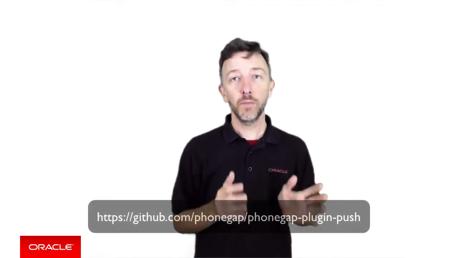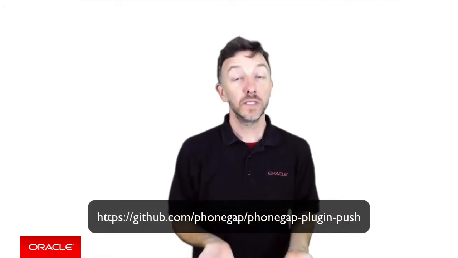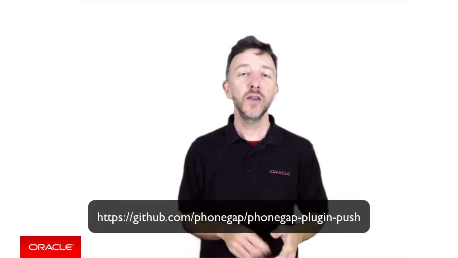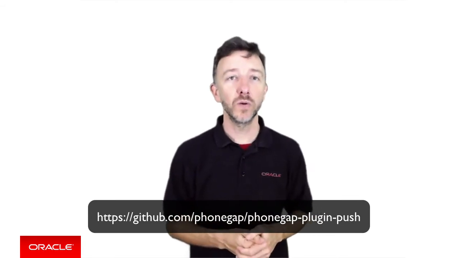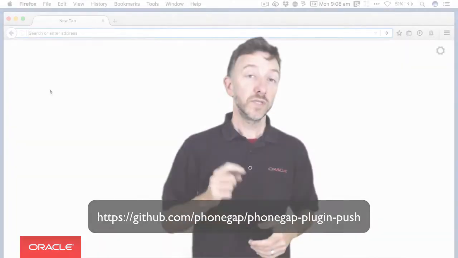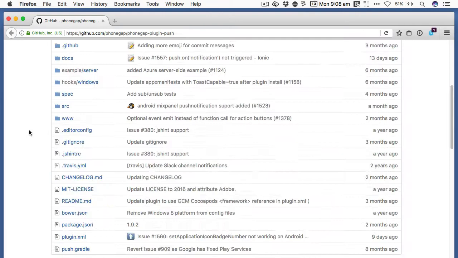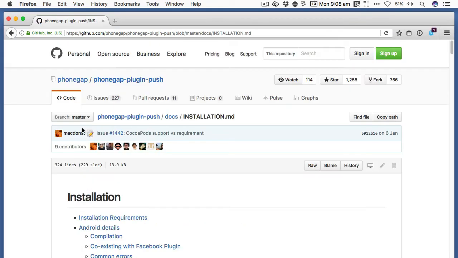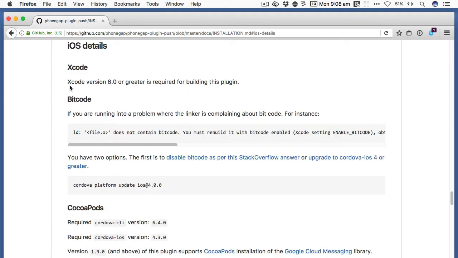Now, Cordova plugins come and go, but at the time this video was created, a popular choice is PhoneGap Plugin Push, available under an MIT license free of charge, and you can see its documentation at this URL. In order to install this plugin, via the install page and iOS subsection, we can see the plugin requires Xcode 8 or greater installed, which we'll assume you've already installed.